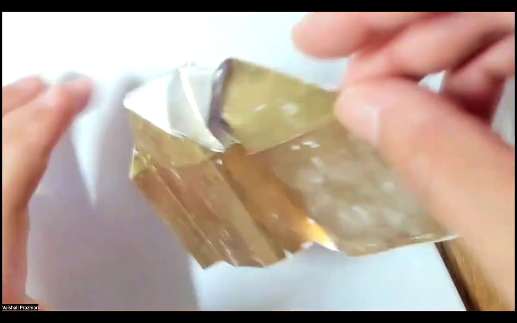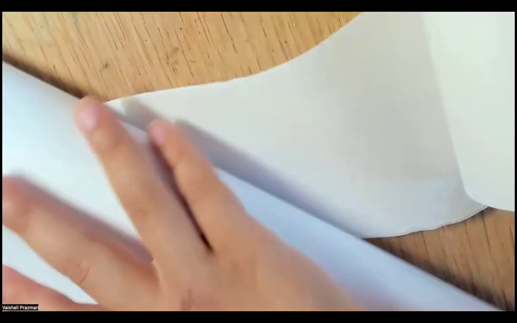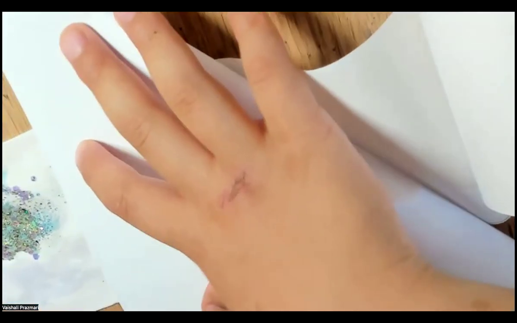So first, I'm going to show you how to make a paper airplane. Do you want to show a finished paper airplane first? Okay, that's a finished airplane. It's my version of it. Okay, so first, you explain it, Mama.